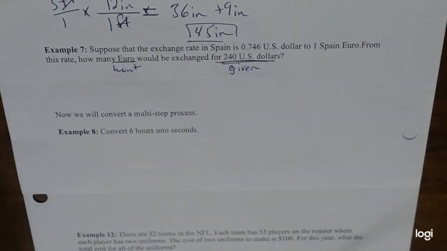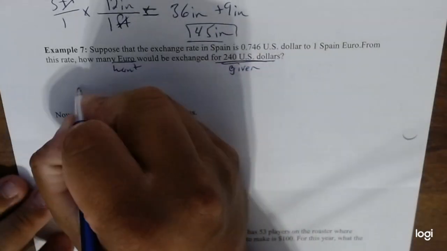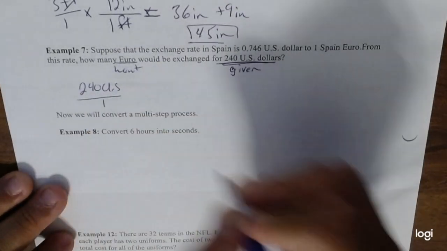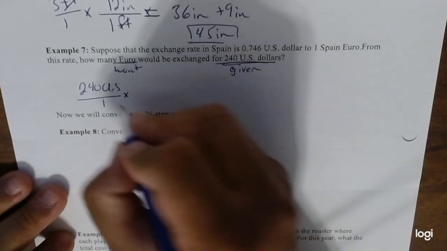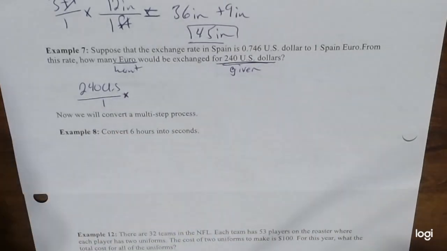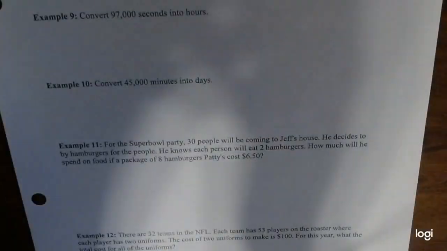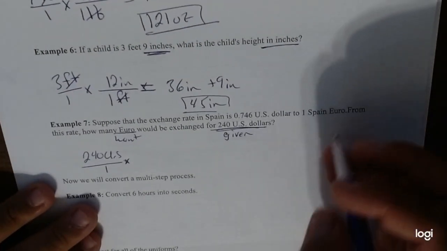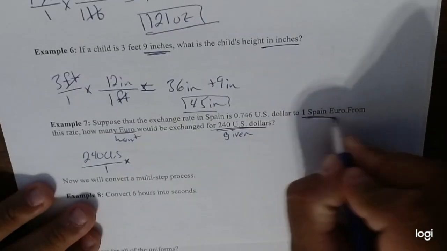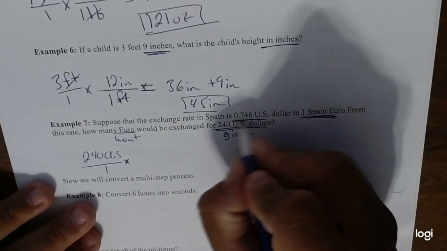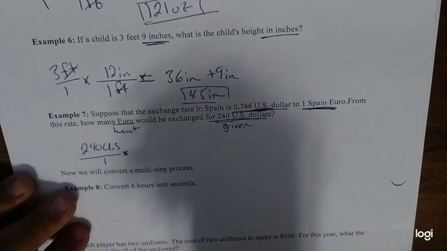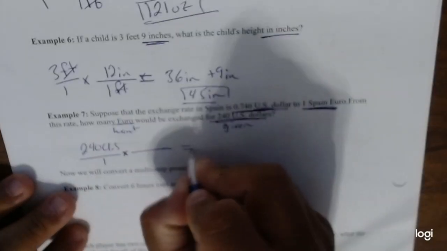Okay. All right. So again, always start where we're given. So 240 US dollars. Okay. Now here's the thing, right? We said we always multiply by equivalency. And notice I didn't give you guys any equivalency when it came to currency, right? But this is where it comes in the problem itself. It says for every 1 Spain euro, it is 0.746 US dollar. There's our equivalency. So now we got to figure out what goes on the bottom and top.